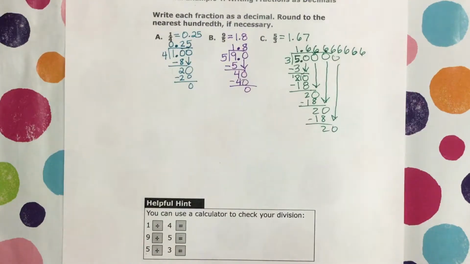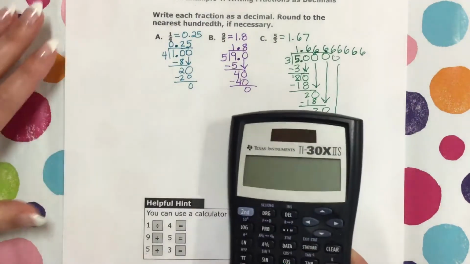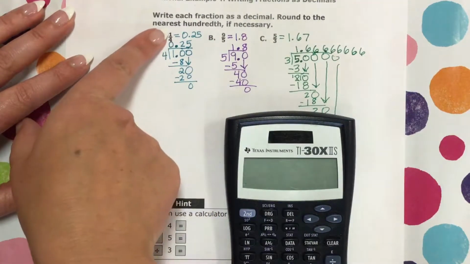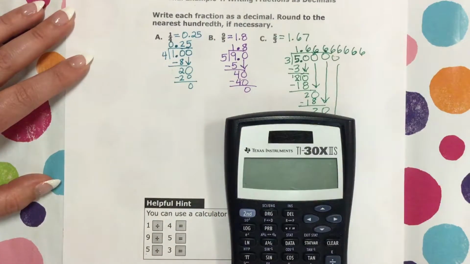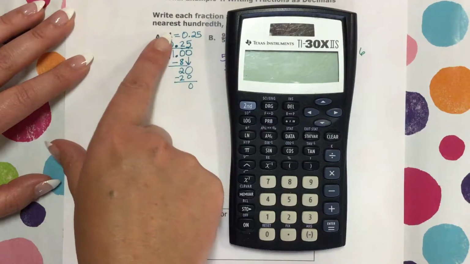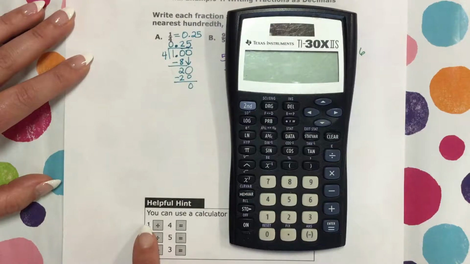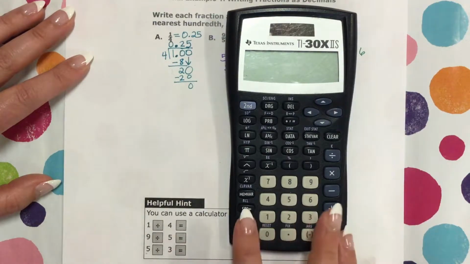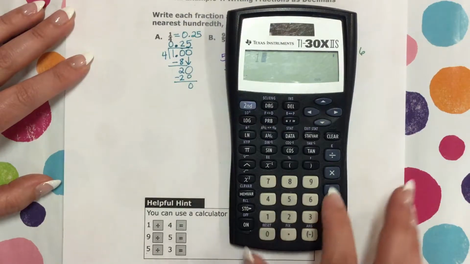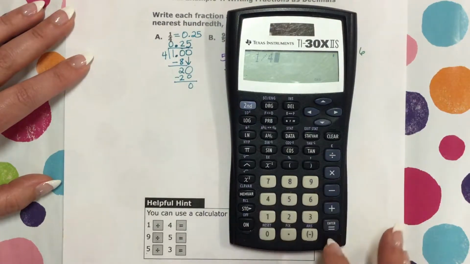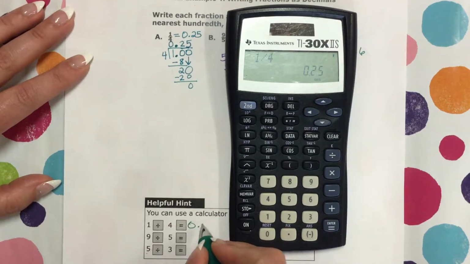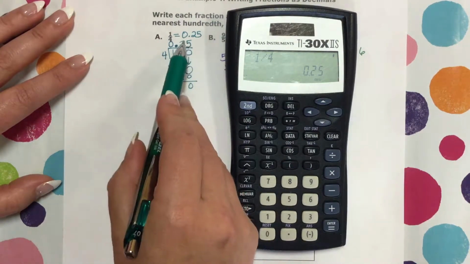But we can go ahead and use a calculator to check our results. How you do that, when you have 1/4, that's the same thing as 1 divided by 4. So in your calculator, you do exactly what it says: 1 divided by 4. Once it turns on, 1 divided by 4, and then you press equals, and that equals 0.25, the same answer that we got up there.